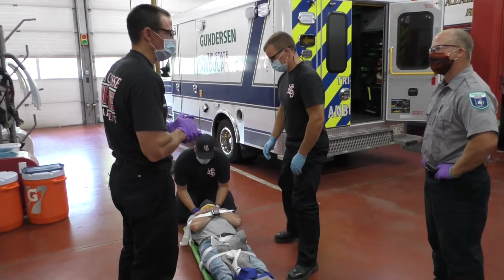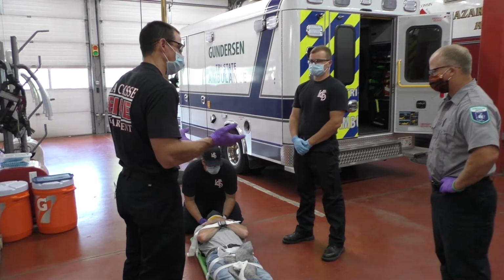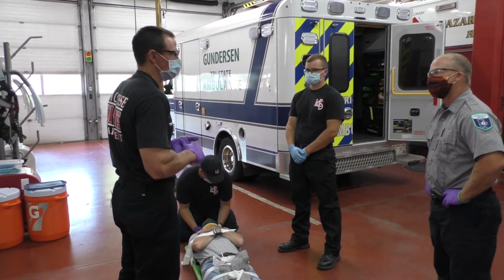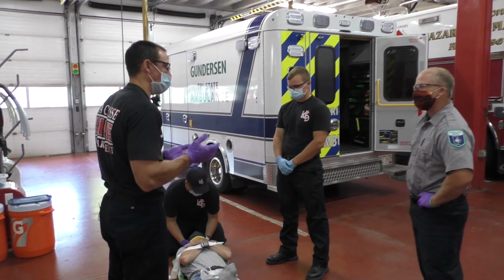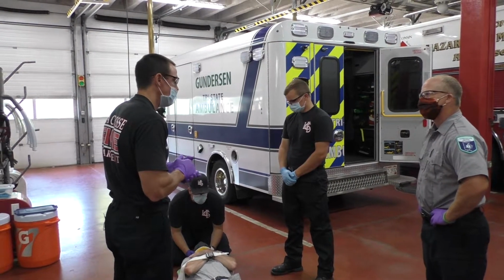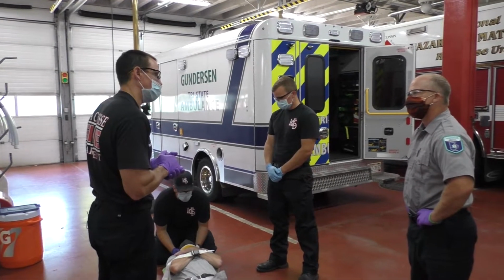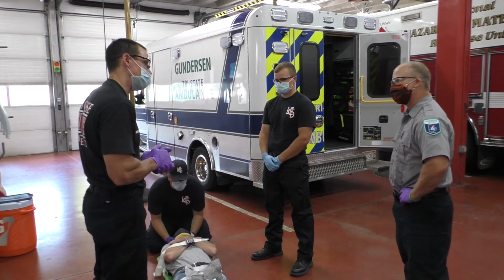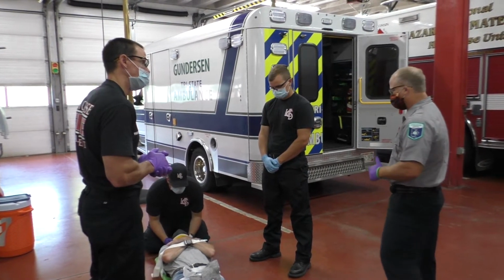His mental status has been good throughout. His pain scale has been consistent. No signs of bleeding. He has no significant medical history and is not on blood thinners. Reports no allergies known to medications. He's requesting transport to Gundersen Health System today. As you can see, he's been fully immobilized with spinal precautions in place. We would be ready for the stretcher. Okay.